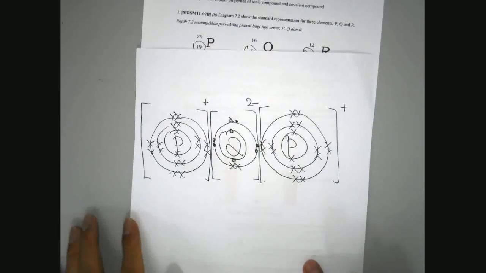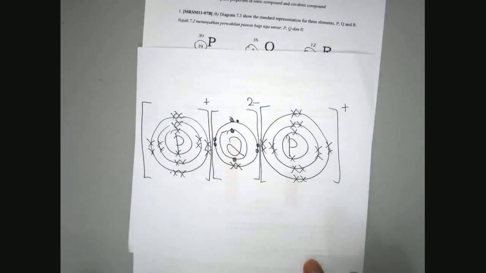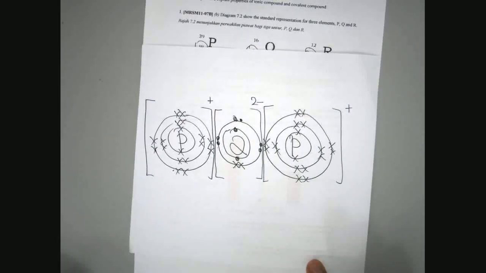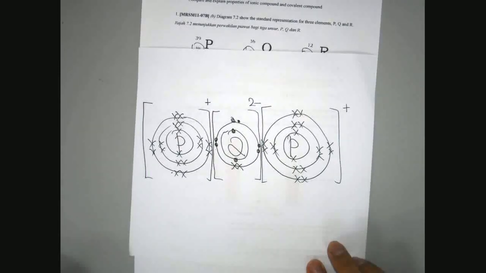Remember, the force between plus and minus is called electrostatic force. So when they combine, they will form an ionic bond.